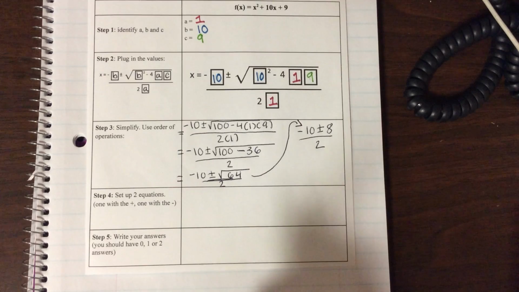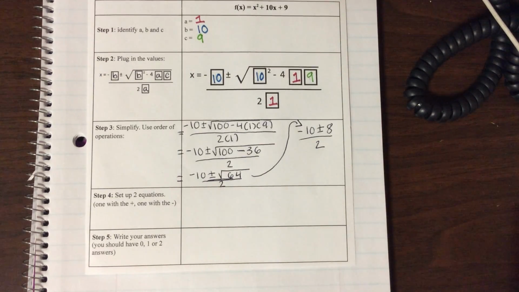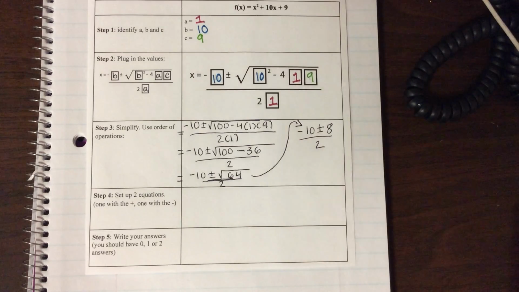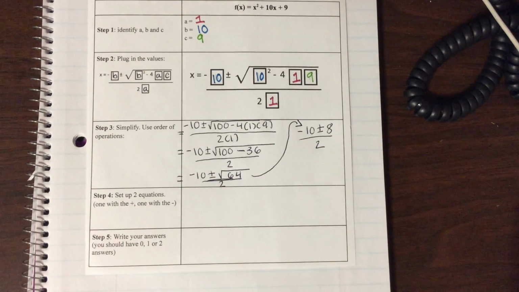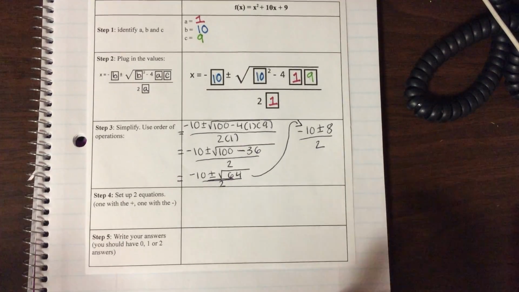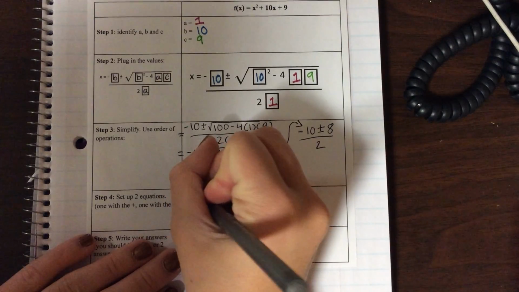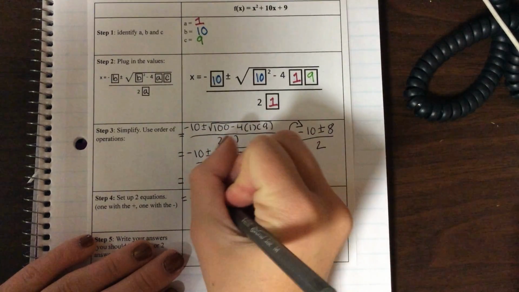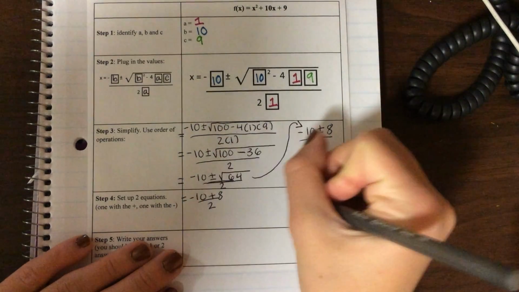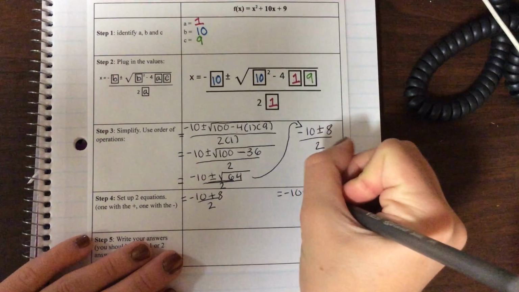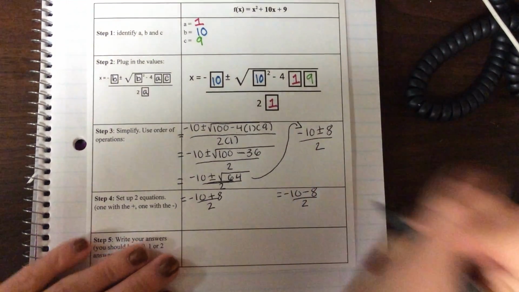Is there any right answer? No, because what we're looking for is the x-intercepts, like the roots of the parabola. You know how it always crosses the x-axis twice? That's why there's two. Sometimes there might be 1 or 0, but those are special cases. So I'm going to set this up: negative 10 plus 8 divided by 2, and negative 10 minus 8 divided by 2.